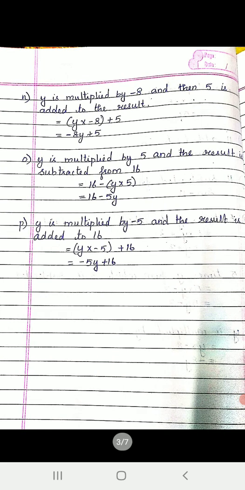Y is multiplied by minus 8 and then 5 is added to the result. So Y and minus 8 are multiplied first. With the answer, what is added? 5 is added. So Y into minus 8 can be written as minus 8Y plus the number 5. Y is multiplied by 5 and the result is subtracted from 16. So Y is multiplied by 5 means Y into 5, that is 5Y. That is subtracted from 16. So from 16 you should separate. That's why we are writing 16 minus 5Y.